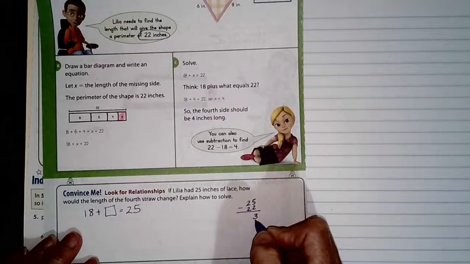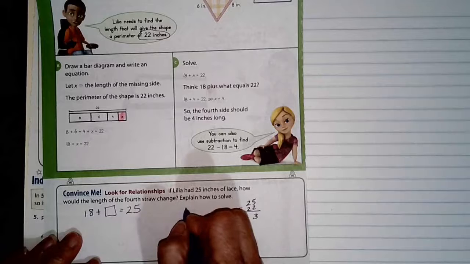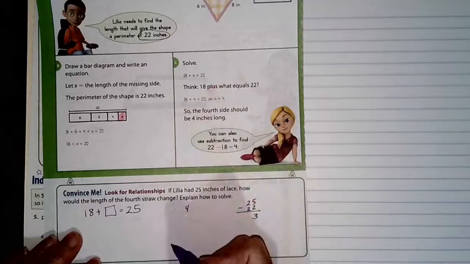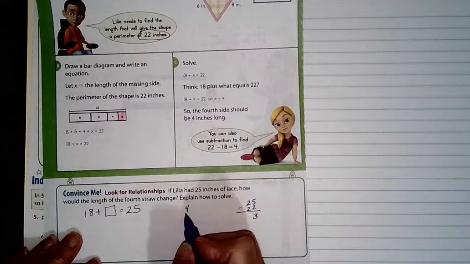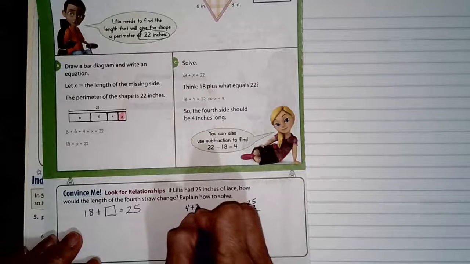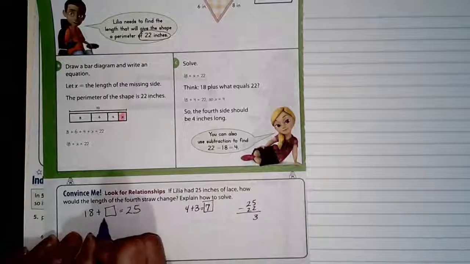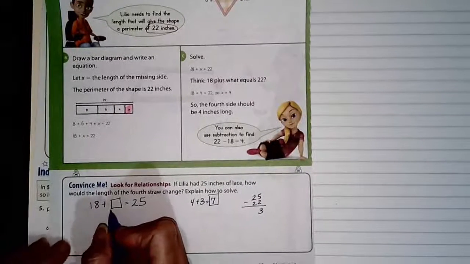It's 3 more inches. So I would know that the 4 inches that we had originally for the 22 perimeter, that 4 inches would now have to add 3 inches to it, which equals 7. Let's check to see if that's what we end up solving right over here.